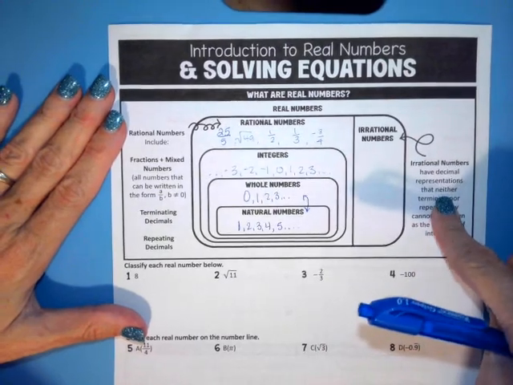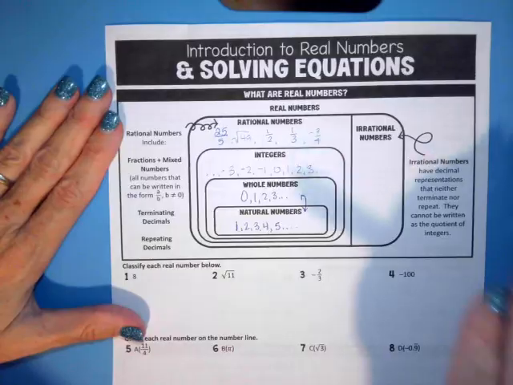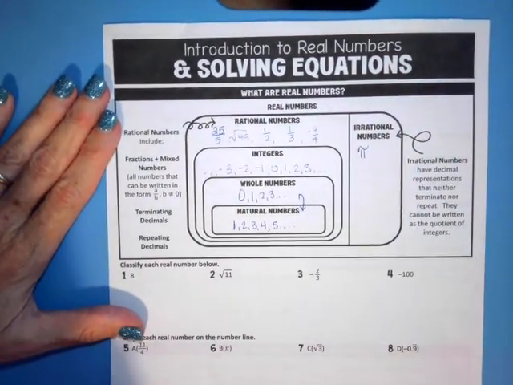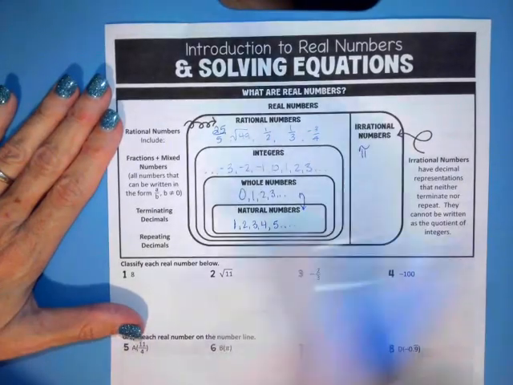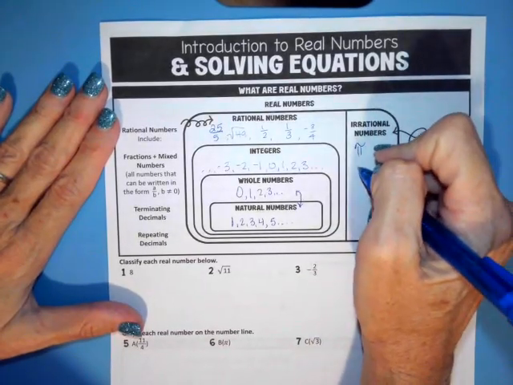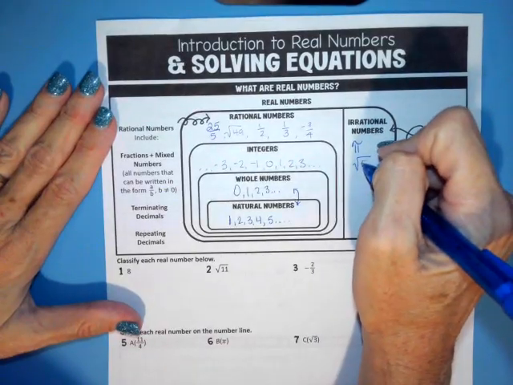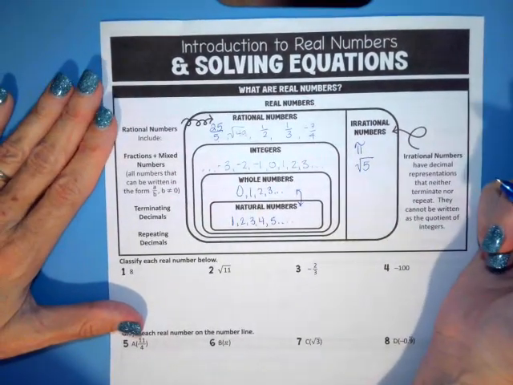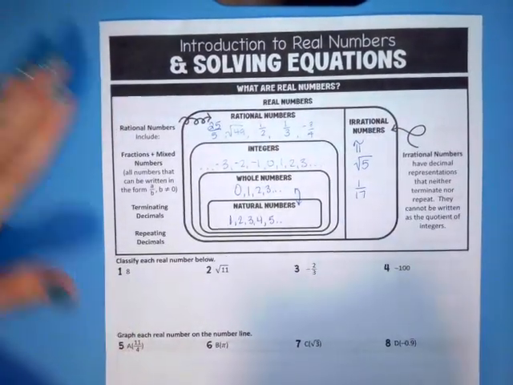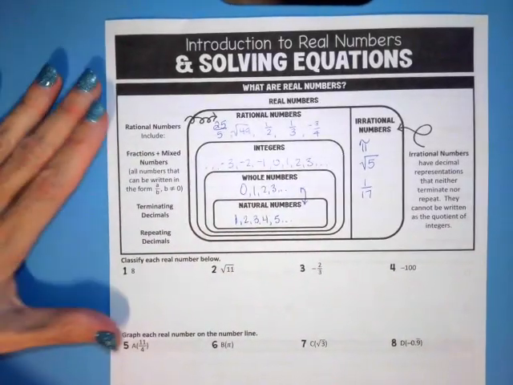Now, irrational numbers are when your decimal representation neither terminates nor repeats. And we also have special numbers that are irrational numbers. Pi is the most famous irrational number we have. The square root of any non-perfect square number will always be irrational. So we've got that. There are lots of other different numbers. Okay, but those would be your classifications.